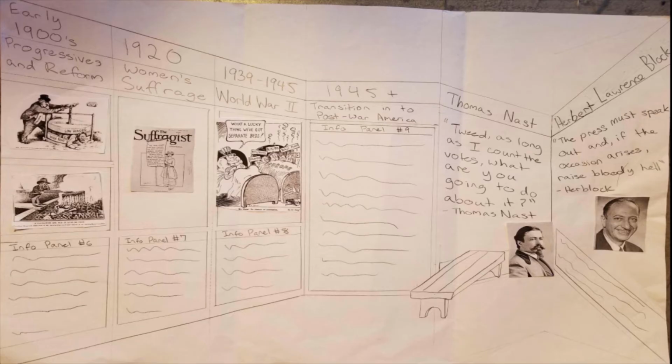The panel analyzes how cartoonists were able to mimic World War I propaganda on fighting for equal treatment and basic freedoms of self-determination, and apply them to the suffrage movement in order to draw parallels and rally support for their cause. Across from this panel, we can see the famous quote from Thomas Nast that expresses his courageous and defiant spirit, and the quote reads, "Boss Tweed, as long as I count the votes, what are you going to do about it?" Accompanying this quote is a description on the underlying meaning of his quote and the ramifications and possible consequences that came because of it.